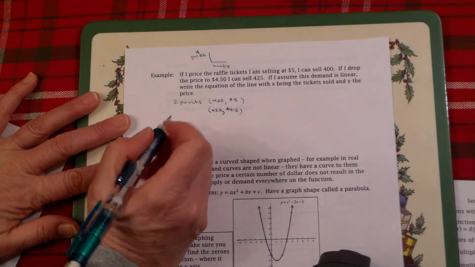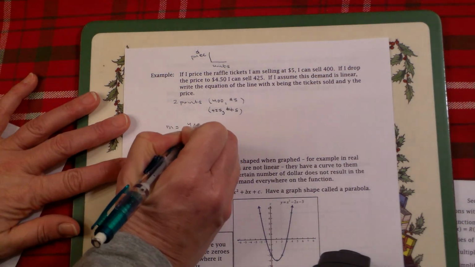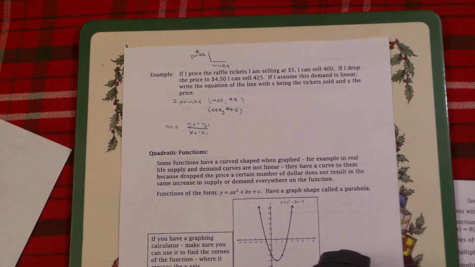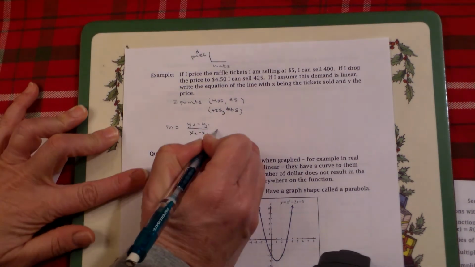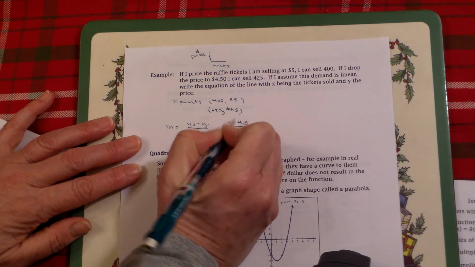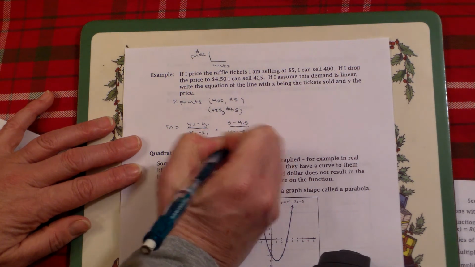So once I have 2 points, I can come up with the slope of the line using my slope formula, subtract my y values, subtract my x values, make a fraction. And so I'm going to end up with 5 minus 4.5 over 400 minus 425.